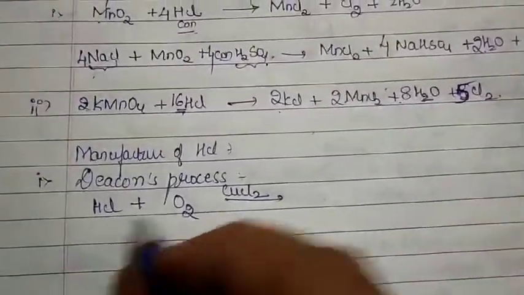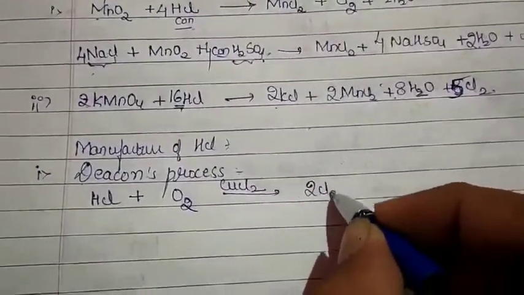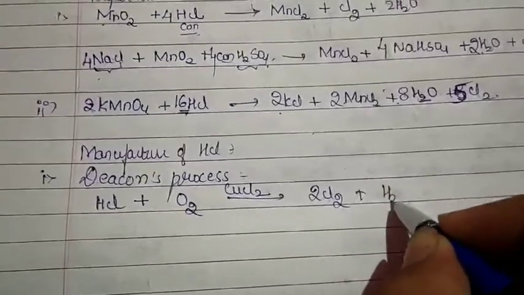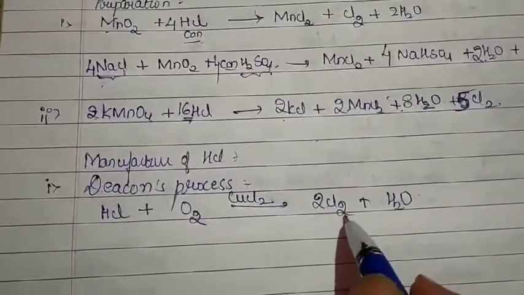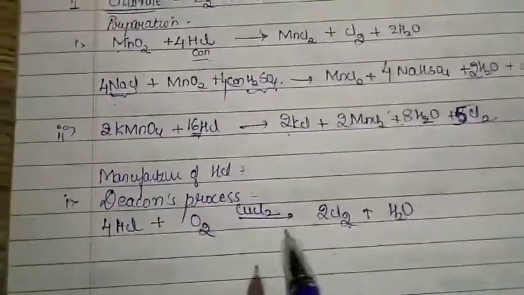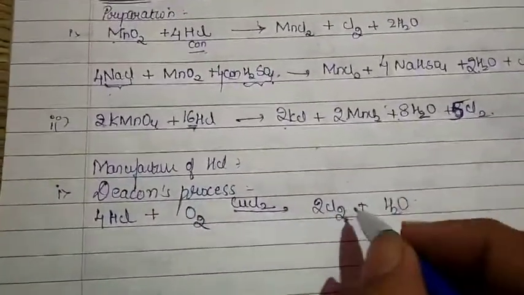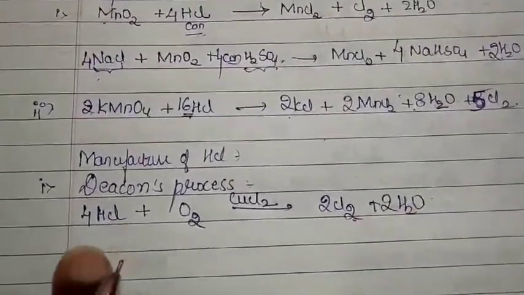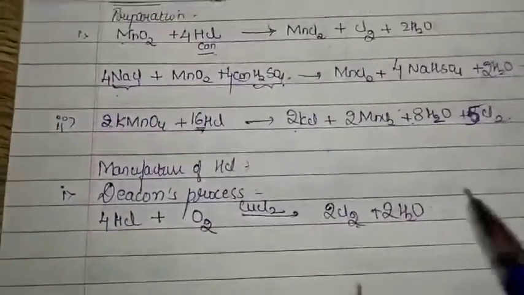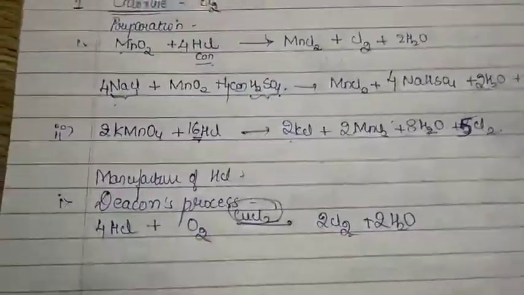So what you are going to get, of course, what we require is chlorine gas, but along with that you will be getting your water. So if you just balance this, 4 HCl, and over here 2 H2O, 2 Cl2 plus 2 water, 4 HCl and O2. So here the catalyst is very much important.